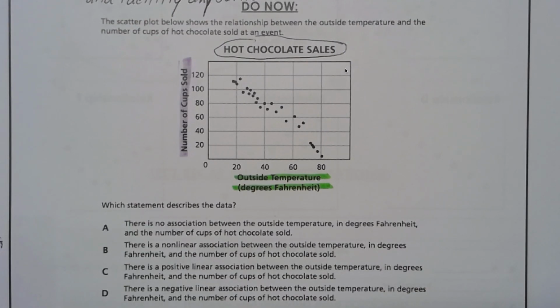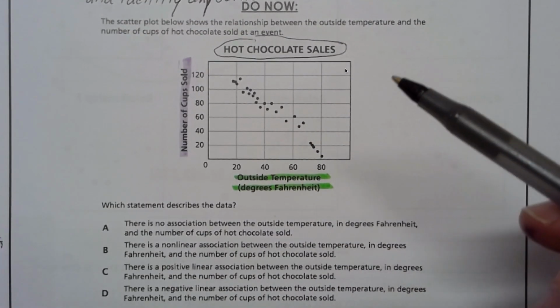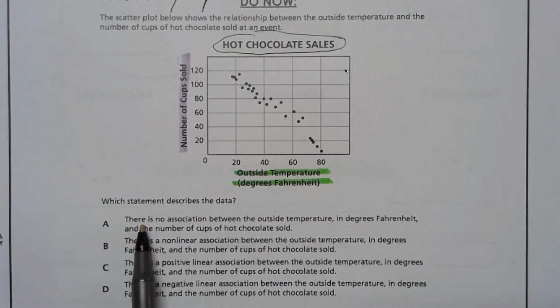So, I don't know about you, but I like to drink hot chocolate when it's cold in the winter. So, my instinct is telling me that more cups of hot chocolate are going to be sold when it's colder out. That's what I'm kind of thinking about if I'm thinking about real life. So let's see what this data says. So let's read our answer choices.